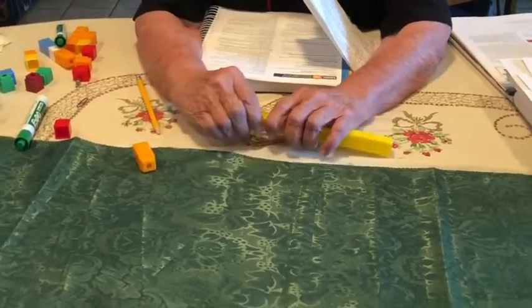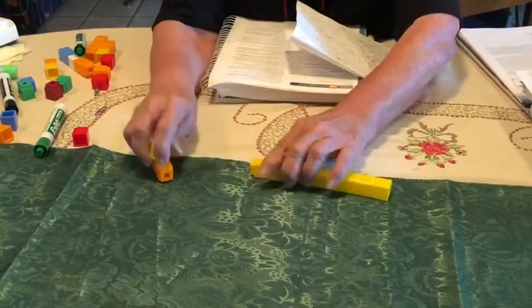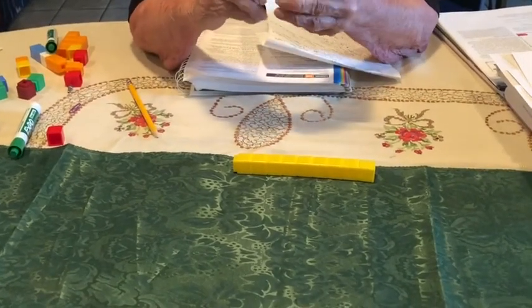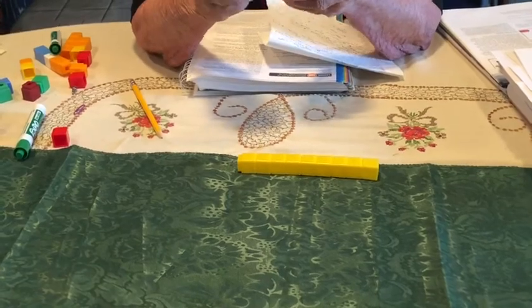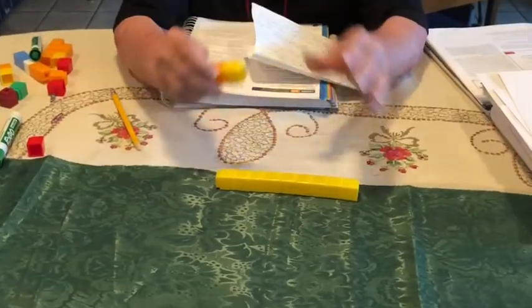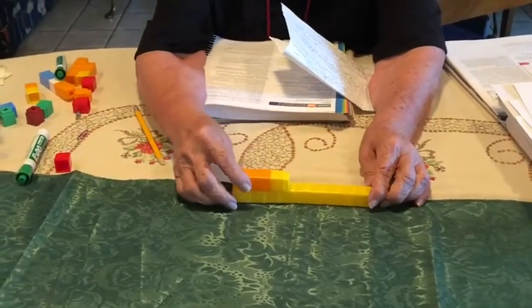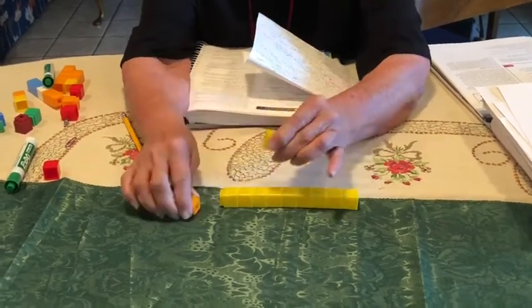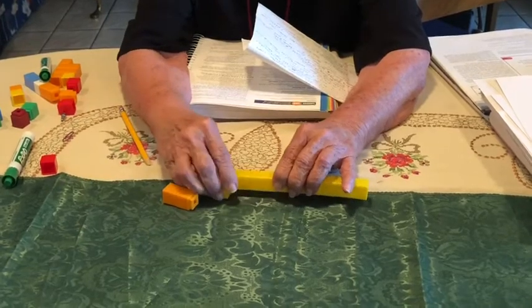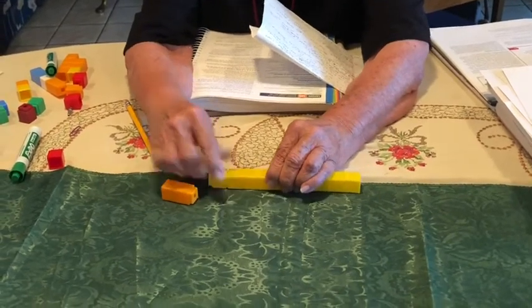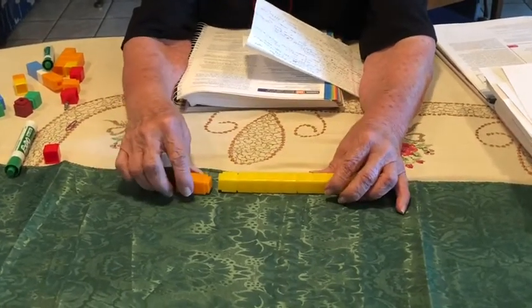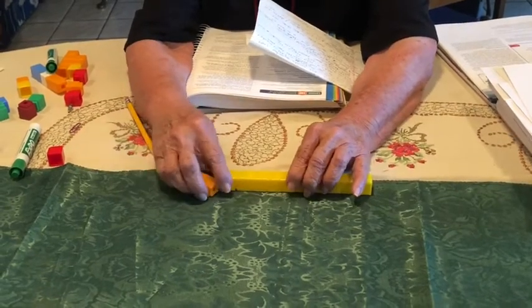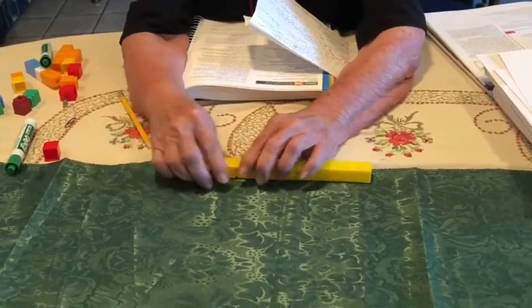But let's say it's 9, and I have 9 plus 3. The easiest thing to do is to take 1 away from the 3, make this 10, and what's 10 and 2? 12. All right, let's try it again.